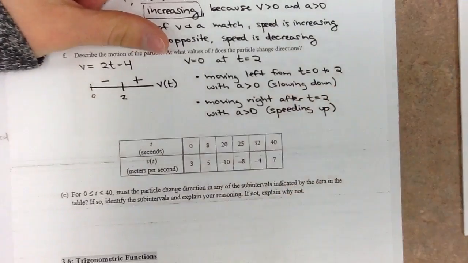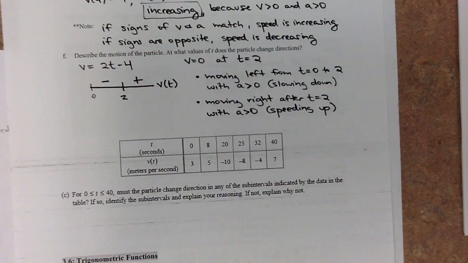Okay, and just like last one, we are going to leave the AP problem for us to do together.